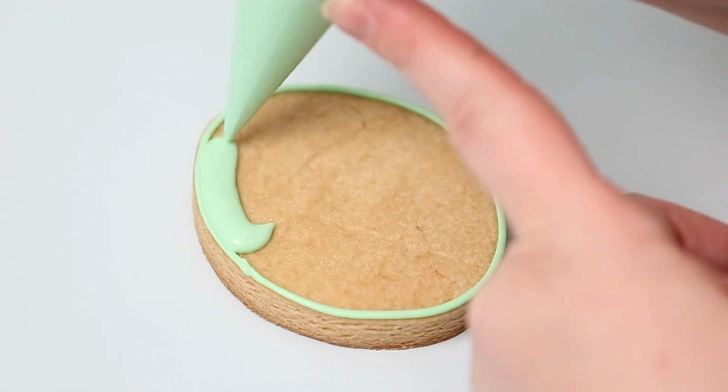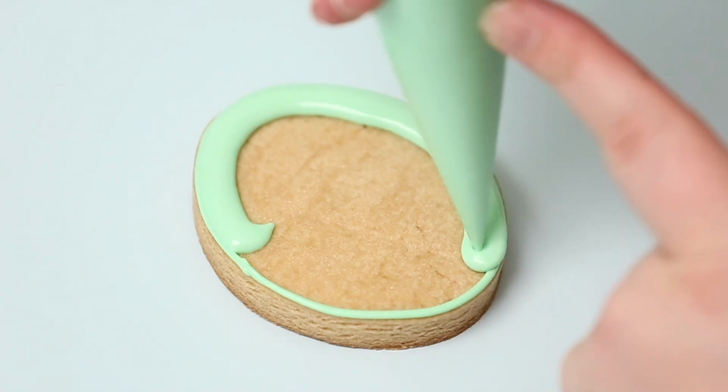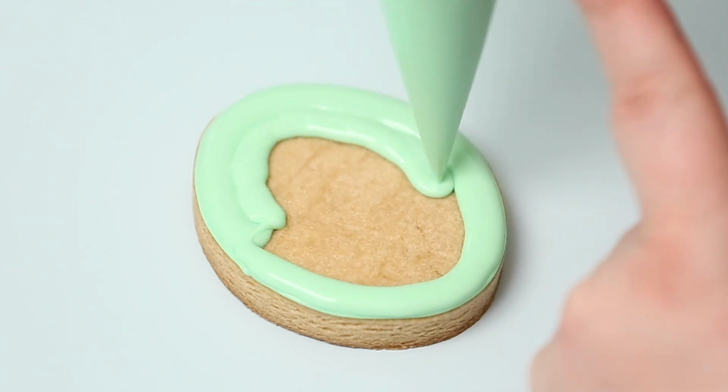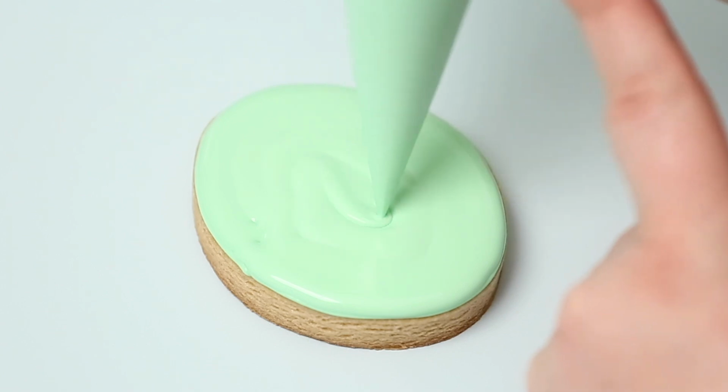And then I also have somewhere to wipe off my scribe when I'm using my scribe on different colors. I'll wipe it in between just to get it nice and clean because I don't want the colors to mix. A lot of people ask too, is the icing dry hard?